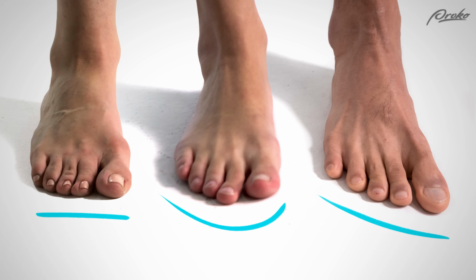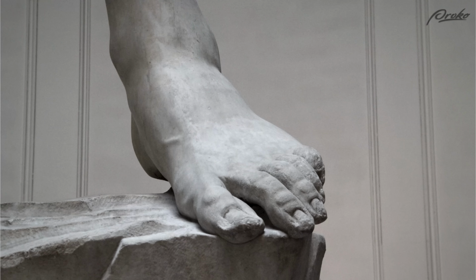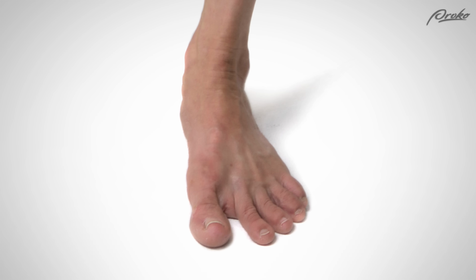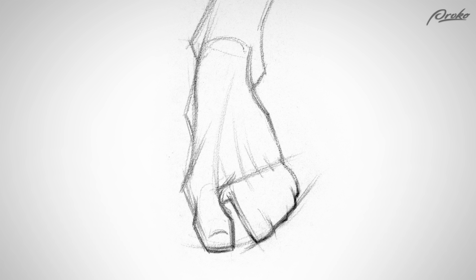Toes. There are 3 common toe length variations, but the one you'll see in old artwork and anatomy books is the Greek foot, with the second toe being the longest. The big toe is separated from the others with a gap, while the other 4 sit side by side. That's why we group them together.